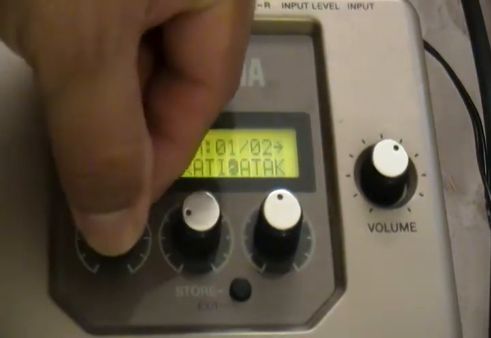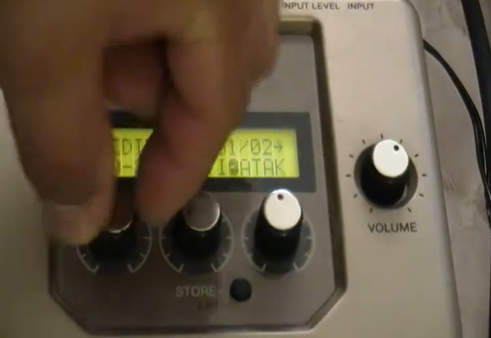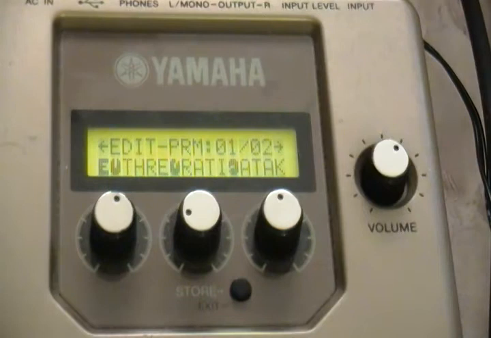Okay, let's turn it up to 9 o'clock. Turn it up to 12. I can tell you that 12 o'clock is probably the best because you don't have to play too hard to get a nice, loud compressed tone. I think I'll leave it there at 12 o'clock.